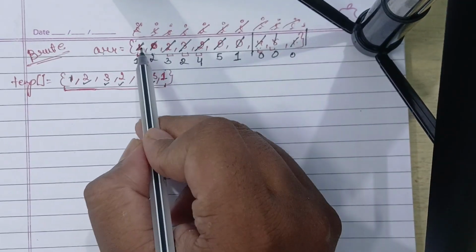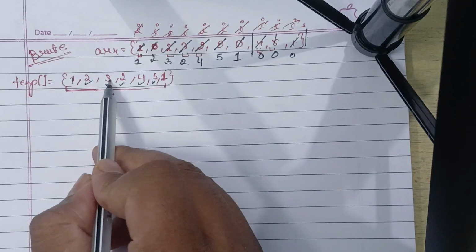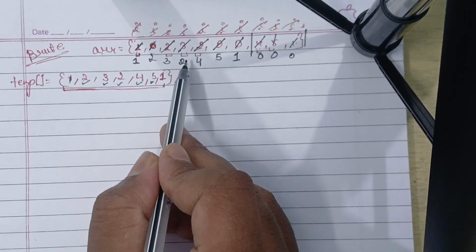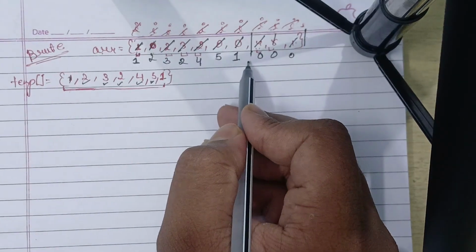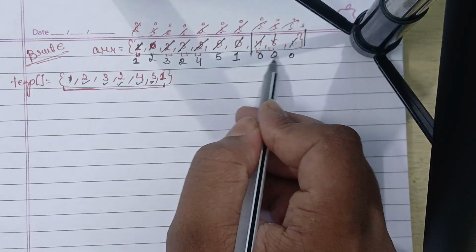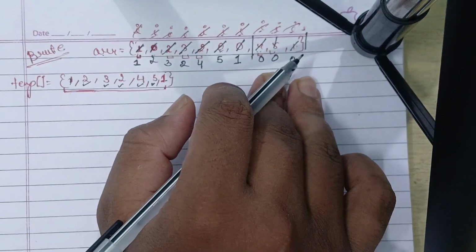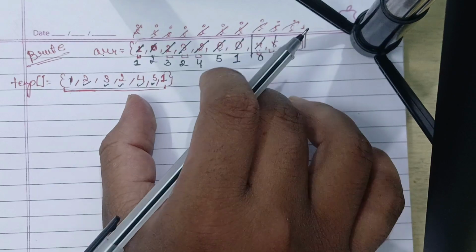You can also verify, there were only 1 2 3 4 5 6 7 elements, so you can count 7 elements, and 3 elements were 0, so 0 0 0, which are now moved to the end. So this is the particular approach that we can follow.